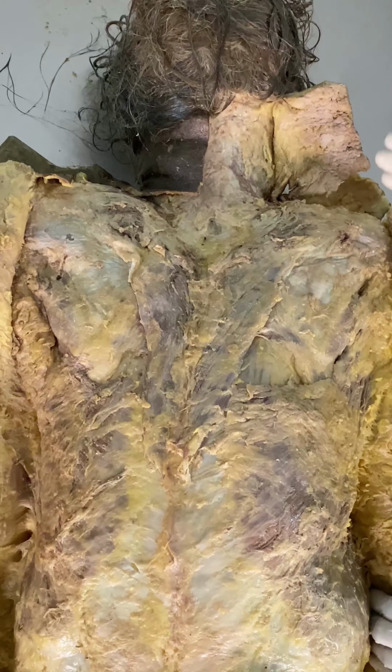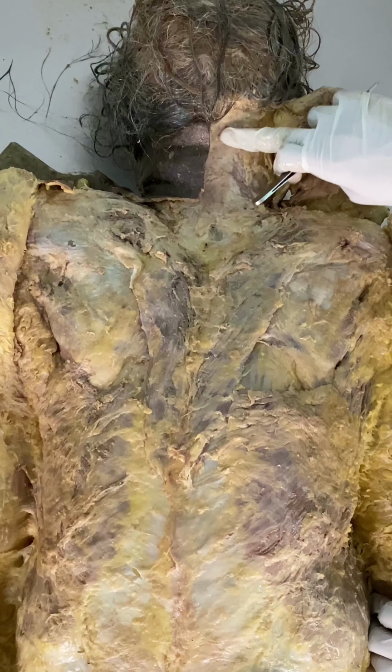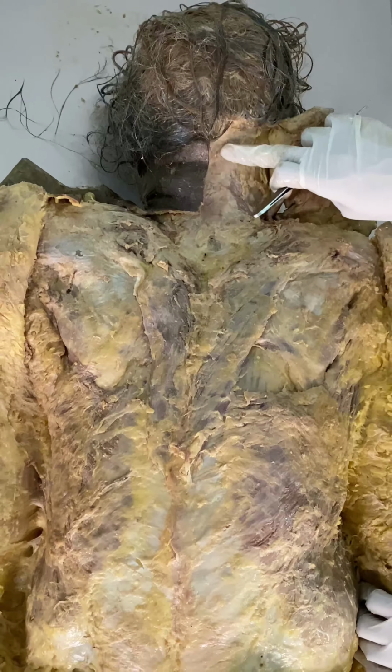So if you see, this muscle, the trapezius, is originating from the posterior occipital protuberance up to the C7 vertebra spine, and after originating from here, it moves towards the lateral aspect of the body. After moving laterally, these muscle fibers insert into the lateral 1/3 of the clavicle on its posterior surface.